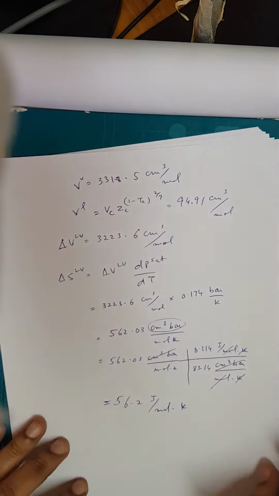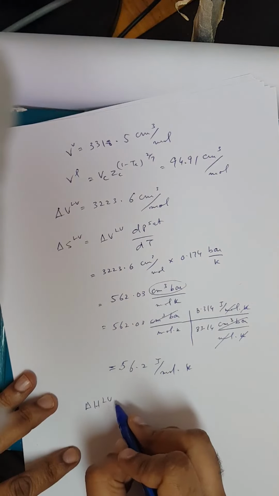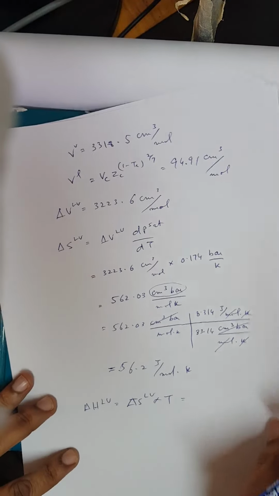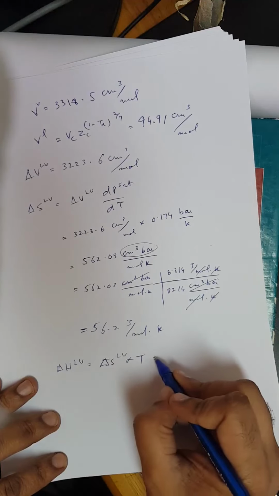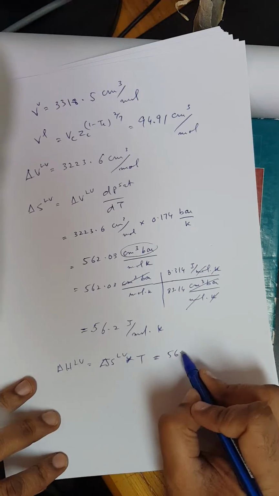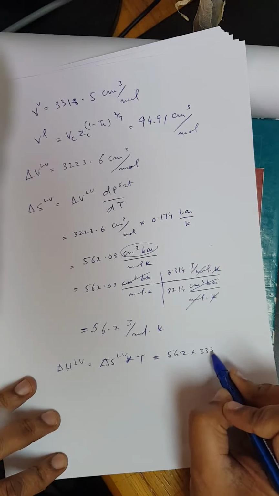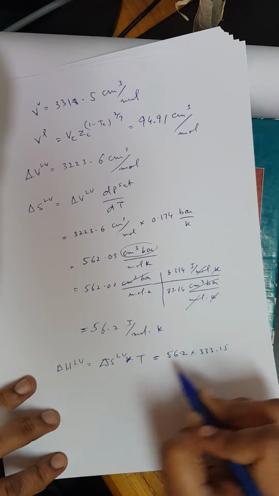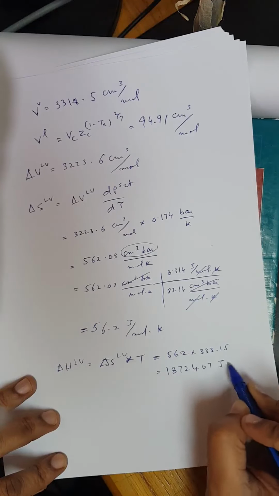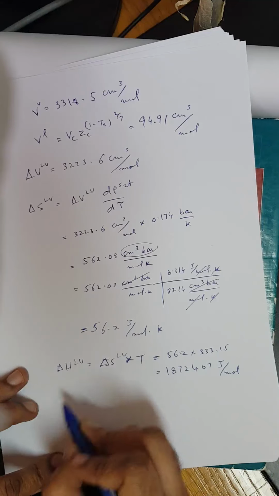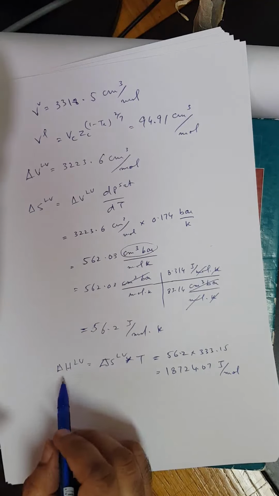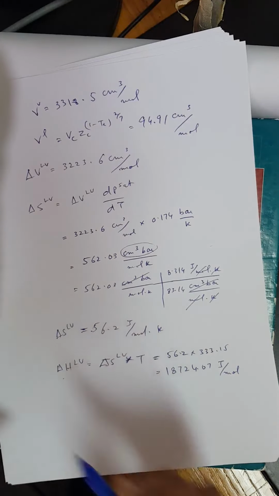So if you want to find delta H LV, you can just multiply delta S LV by T. So I did 56.2 multiplied by 333.15, it gives you 18724.07 joule per mole. So this is your answer for your enthalpy of vaporization, and this is your answer for entropy of vaporization.